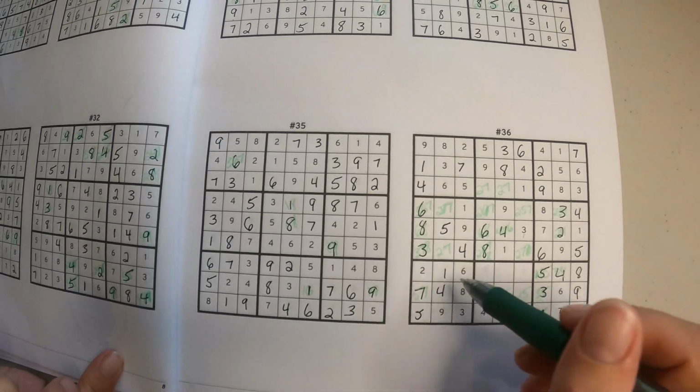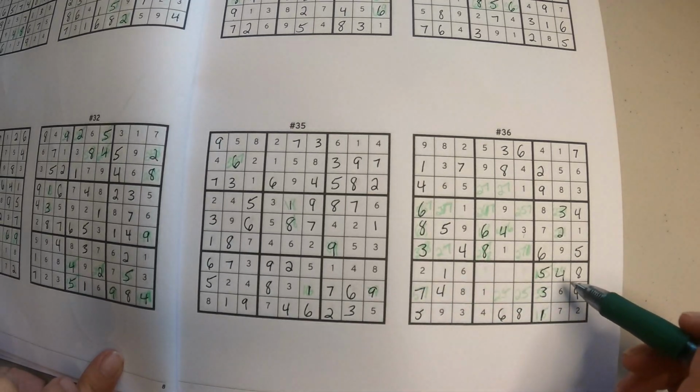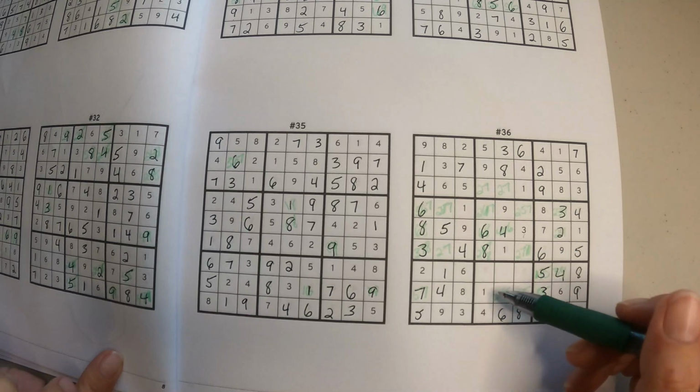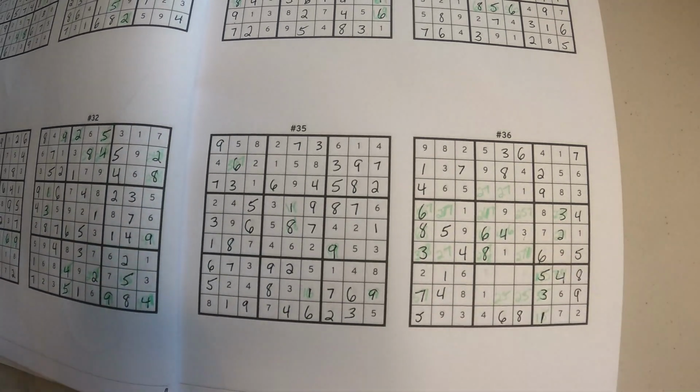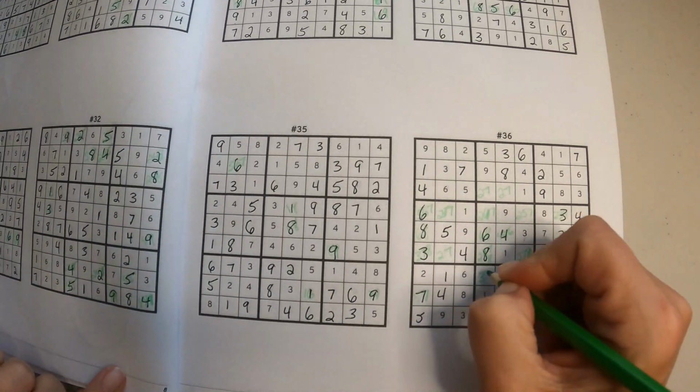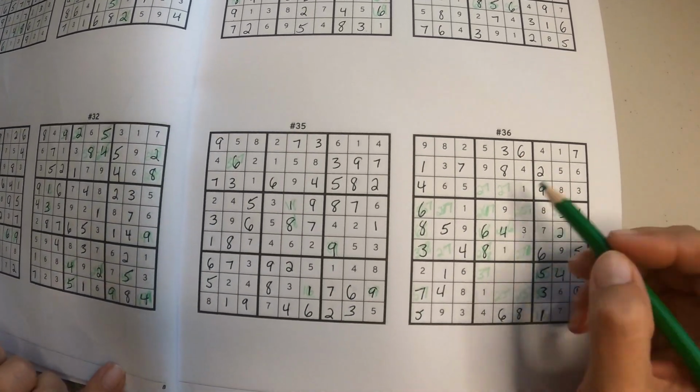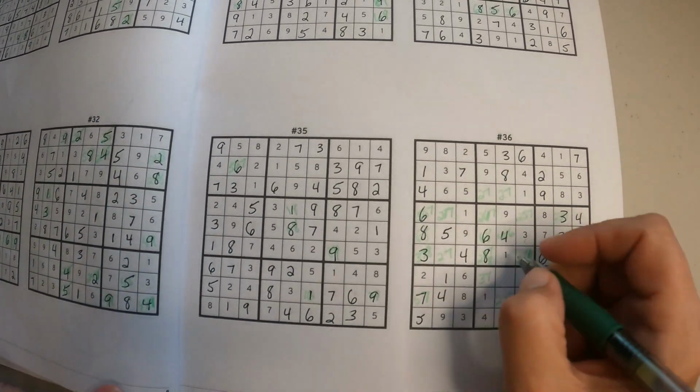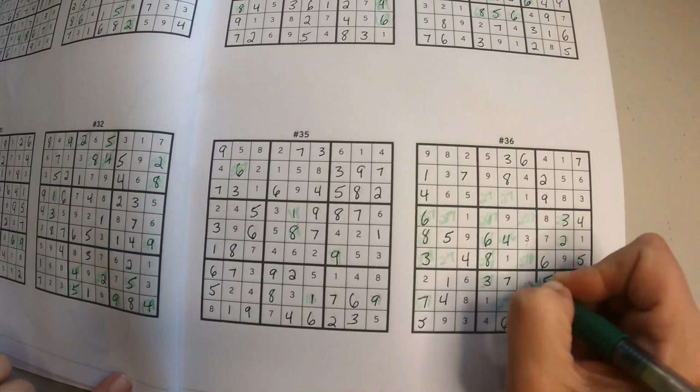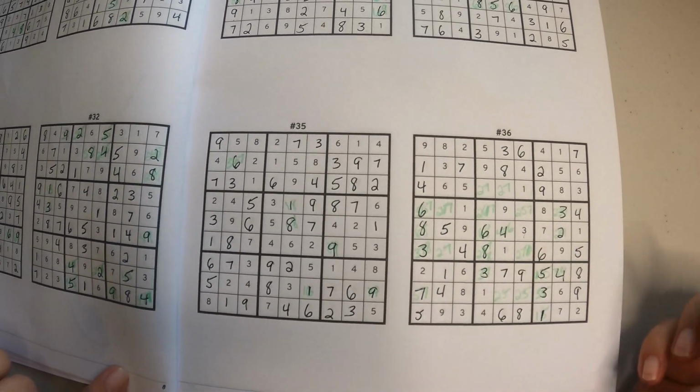So if we do this row, 1, 2, we're missing 3, 7, and 9. Got a 9 there, so 3 or 7. 3 and 9 there, so this is our 7, 3, 9.